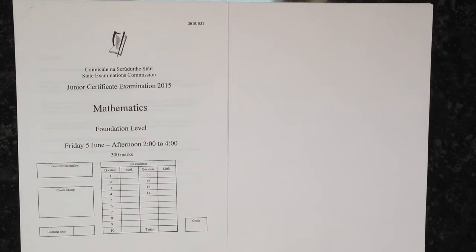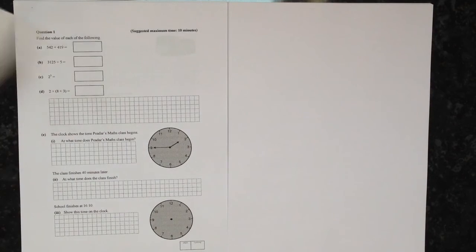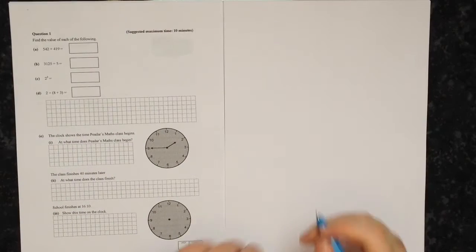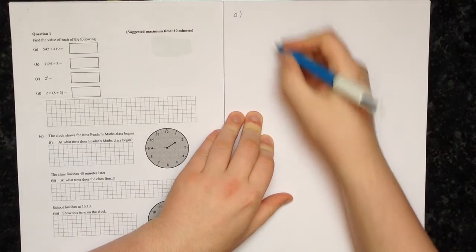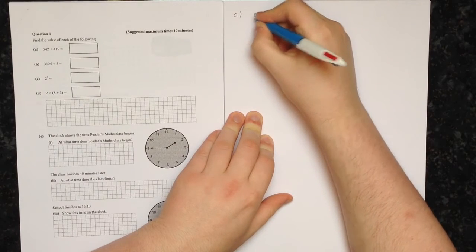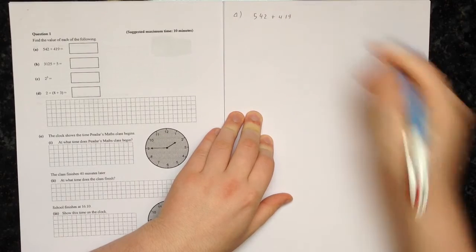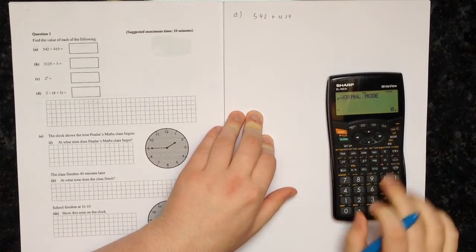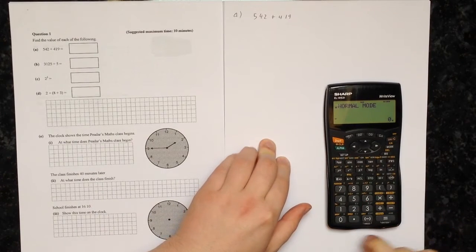In this video, we are going to go over the Foundation Level Junior Certificate Mathematics exam from 2015. Question 1 says find the value of each of the following. This is part A. It says 542 plus 419. So remember, you can use your calculator in this exam, so let's enter these values in and see what we get.